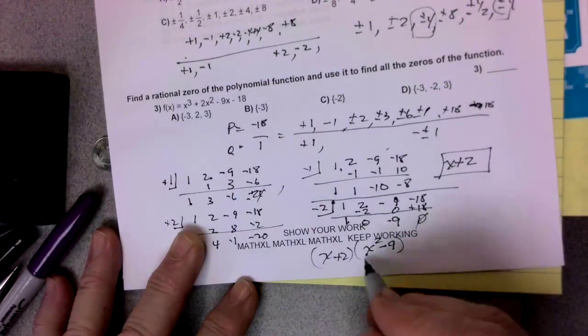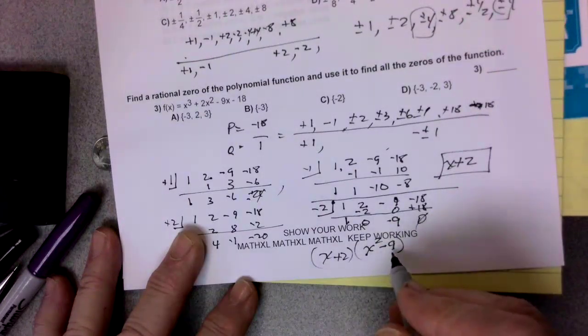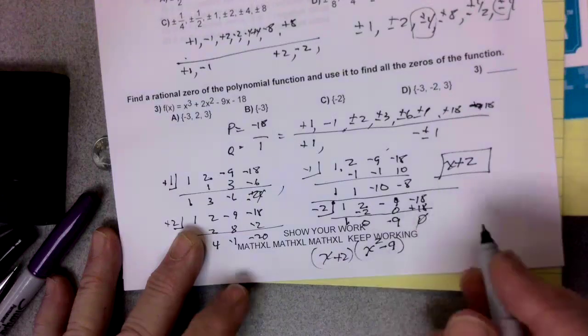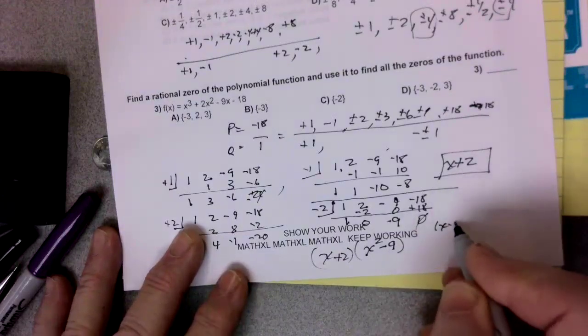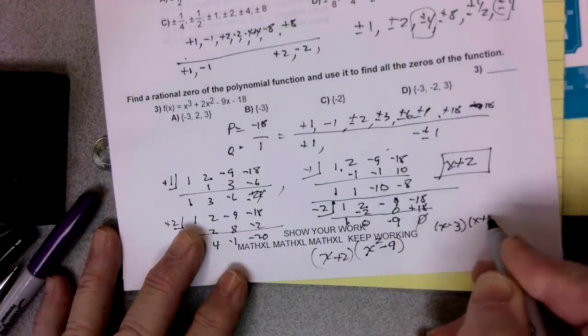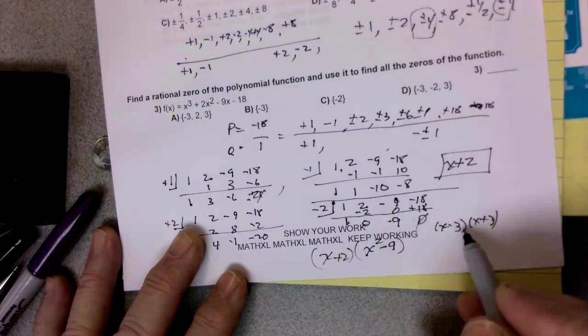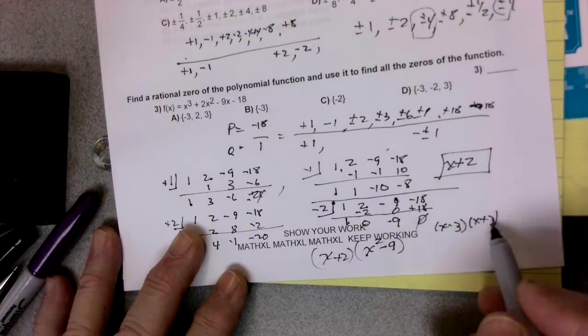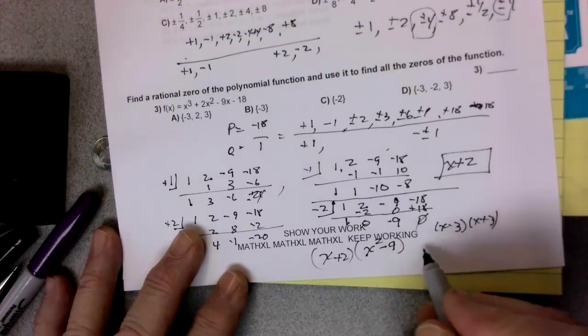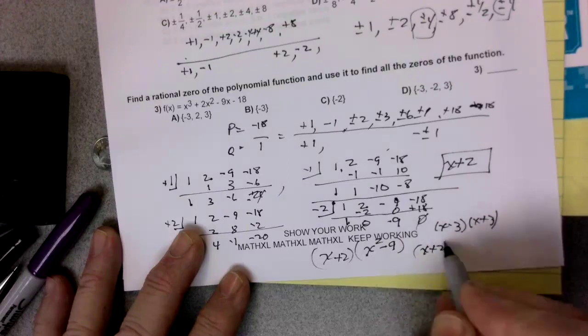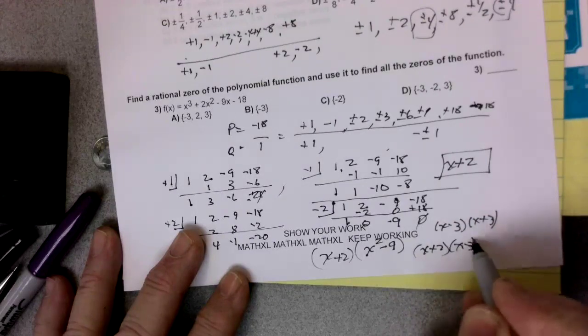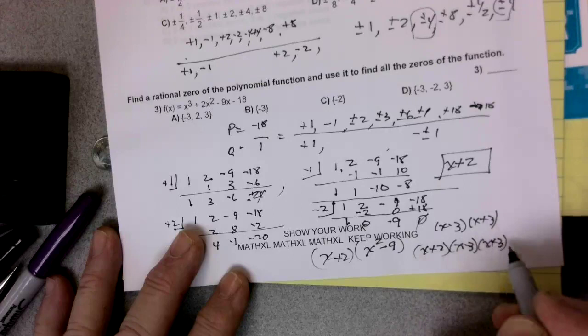Well, I can factor this thing. Yep. Can you? Think about it. X minus 3, x plus 3. X times x is x squared, plus 3x minus 3x is no x. A minus times a plus is a minus 9. So, son of a gun, the answer is x plus 2 times x minus 3 times x plus 3 factored.